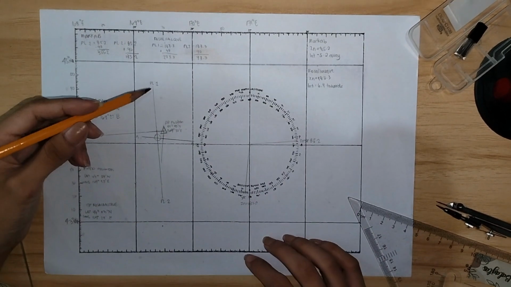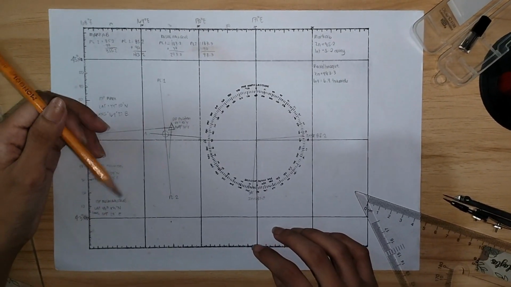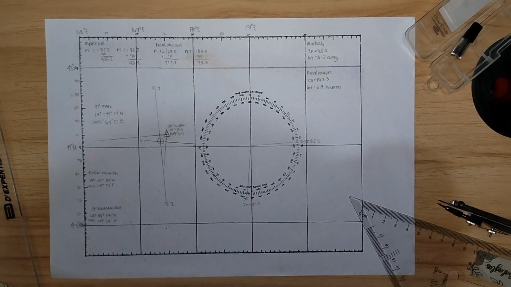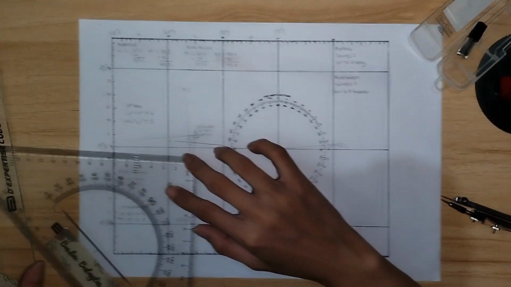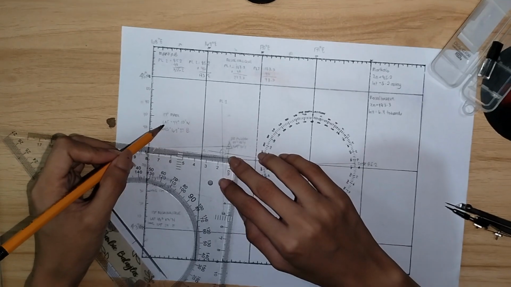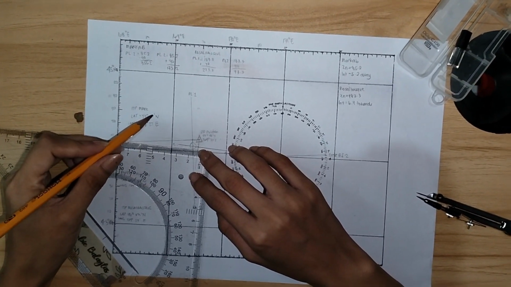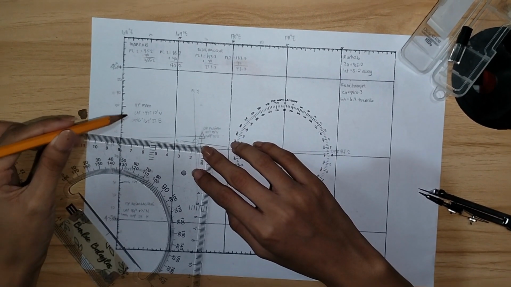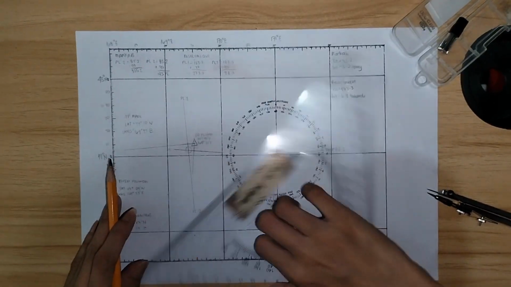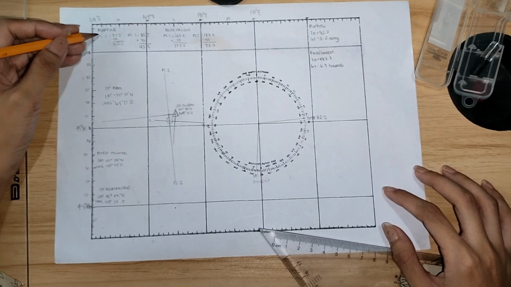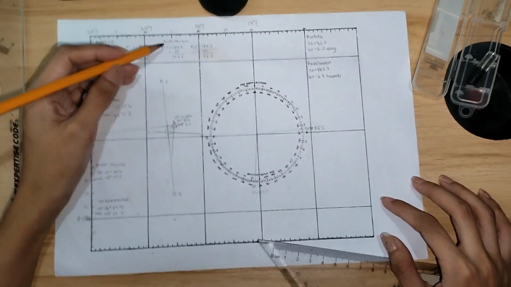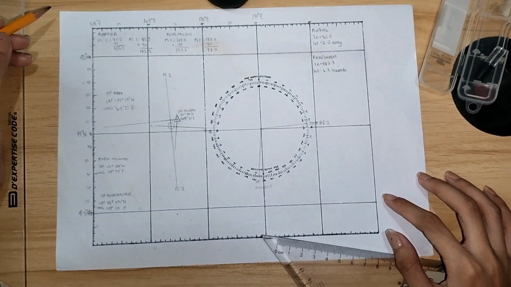So after getting the position line 1 and 2, you need to measure its latitude and longitude. So we will measure it from here, and we'll get the latitude of 44 degrees 10 minutes north and longitude of 169 degrees 22 minutes east. So we're done with the markup star, and let's proceed to the Russell Hask, and we'll do the same procedure.